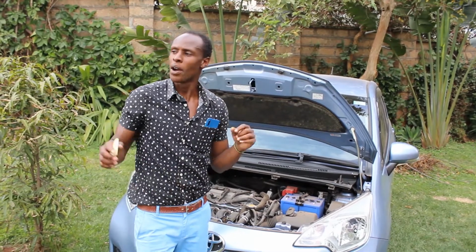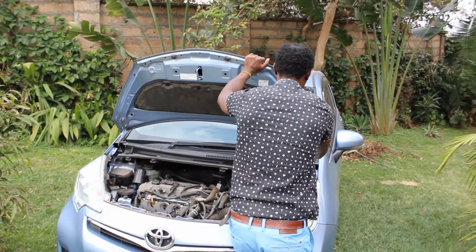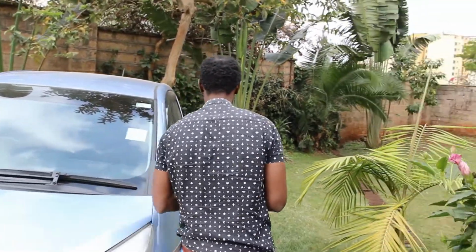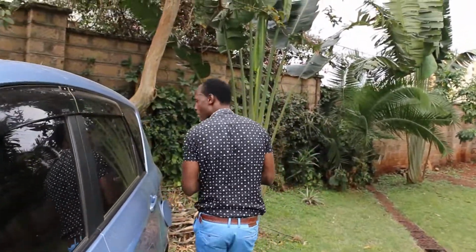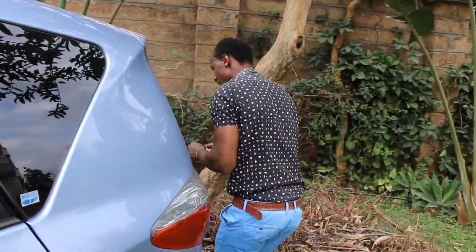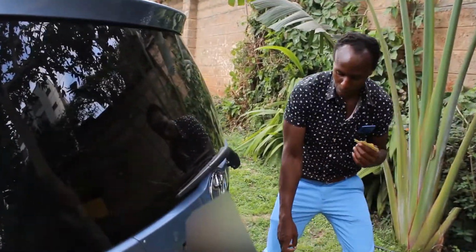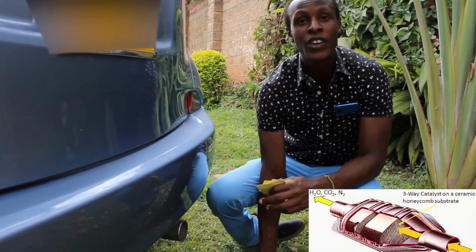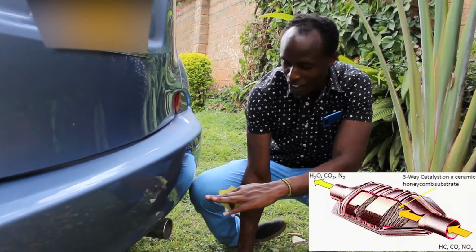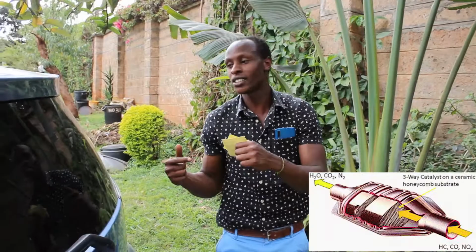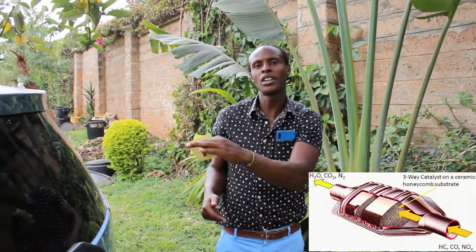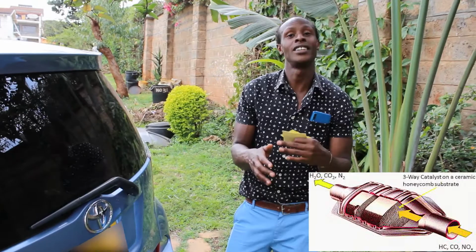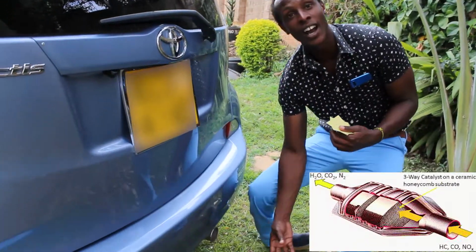How have they devised a way? Usually the exhaust pipes. If we go behind our car, let's move swiftly and see what is behind here. There's a connection from the front part to this back part. As there's burning, some gases are released through this small pipe here. This is an exhaust pipe. Nowadays, this exhaust pipe is fitted with what we refer to as a catalytic converter. The catalytic converter converts those gases into less harmful gases. Like nitrogen dioxide, NO2, will be converted to nitrogen gas. Nitrogen gas is an inert and harmless gas.